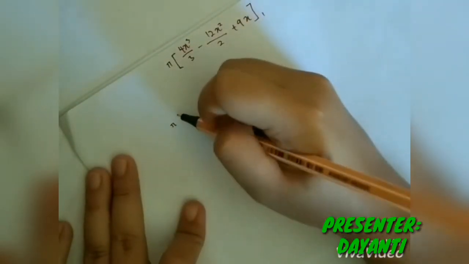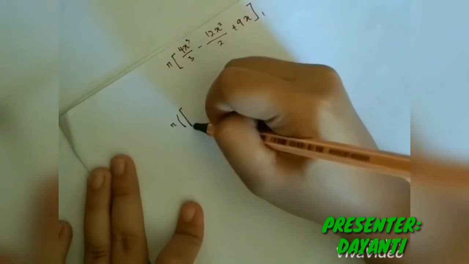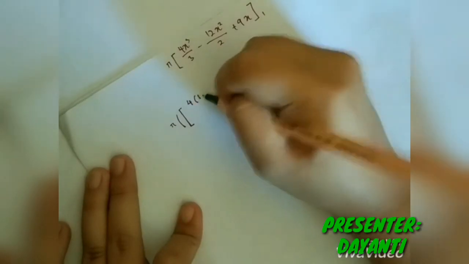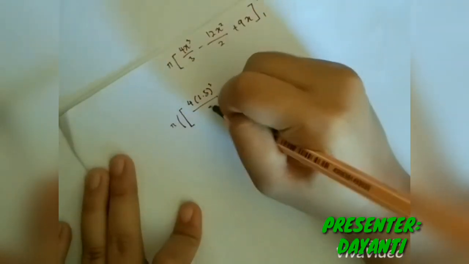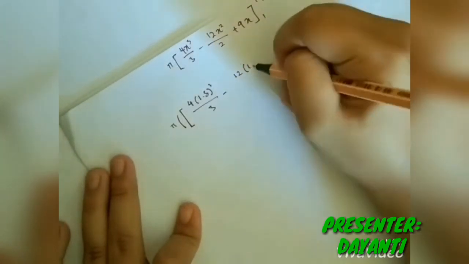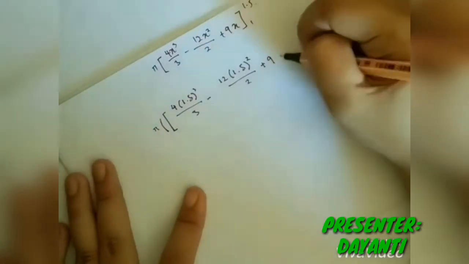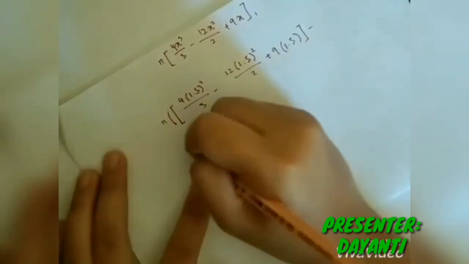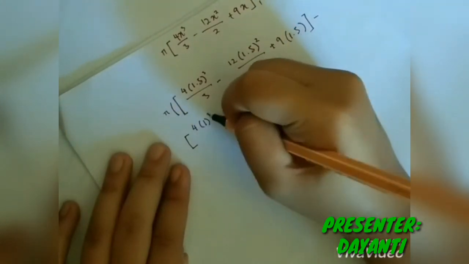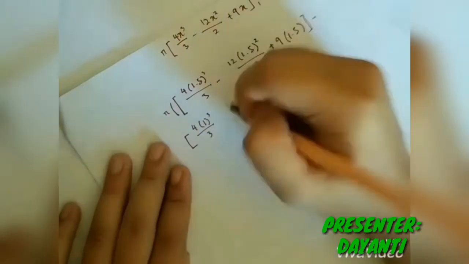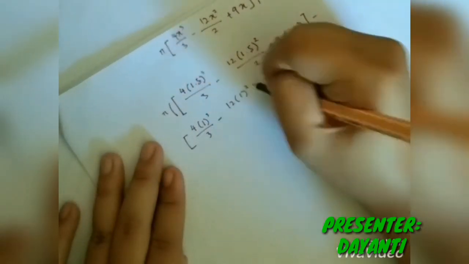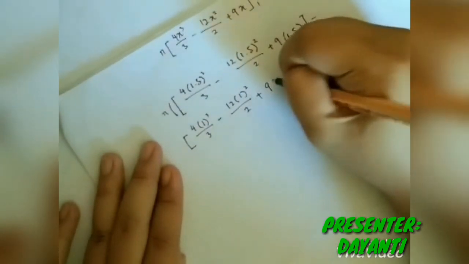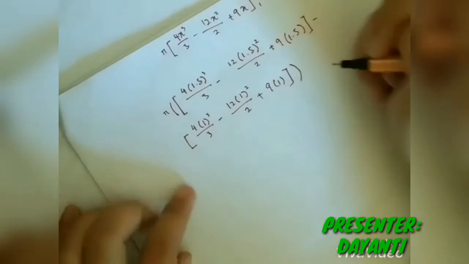Pi, open bracket, 4 into bracket 1.5 the power of 3 over 3 minus 12 into bracket 1.5 the power of 2 over 2 plus 9 into bracket 1.5 close bracket minus open bracket 4 into bracket 1 the power of 3 over 3 minus 12 into bracket 1 the power of 2 over 2 plus 9 into bracket 1. Okay, close bracket.